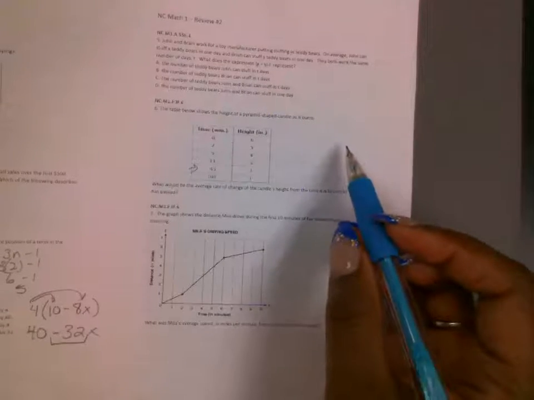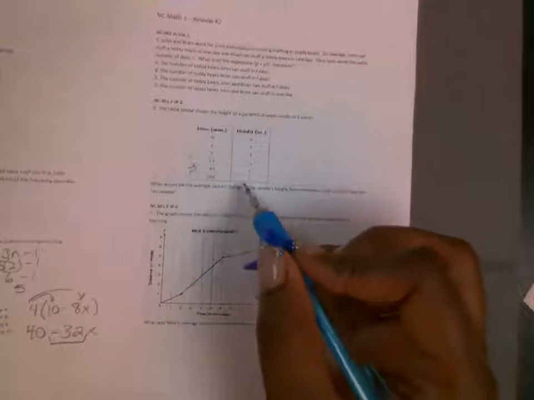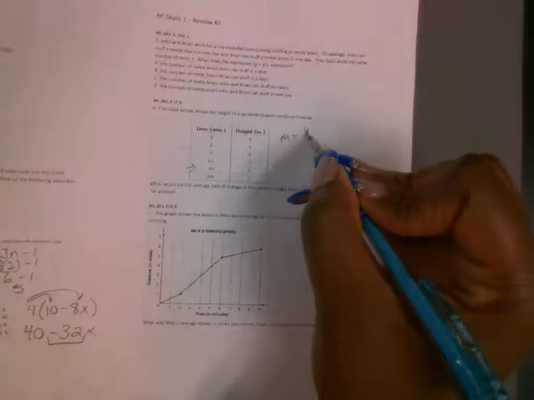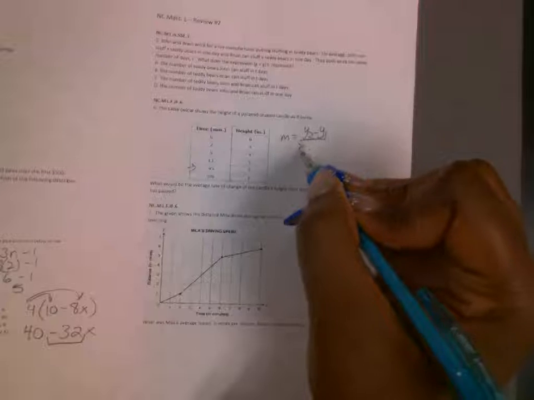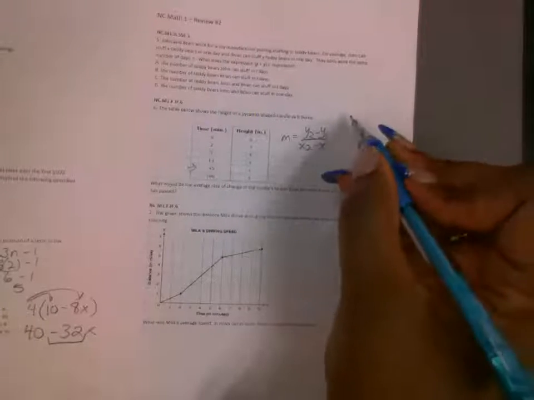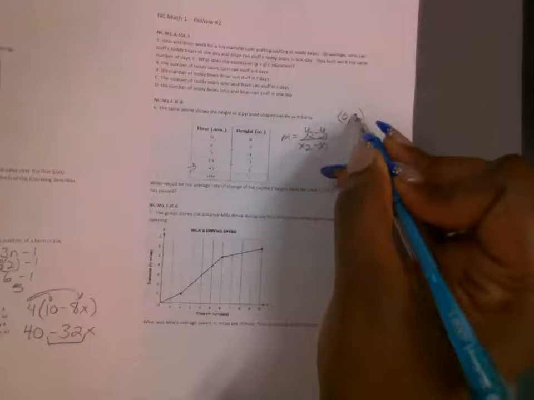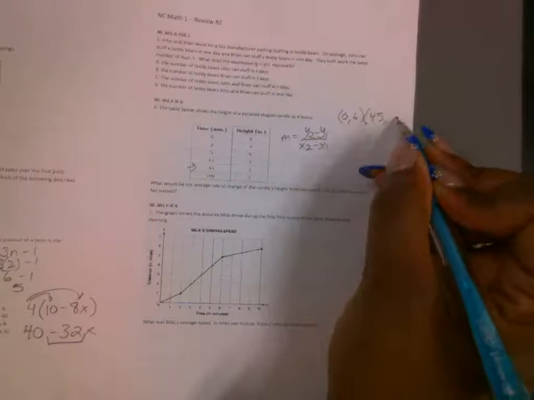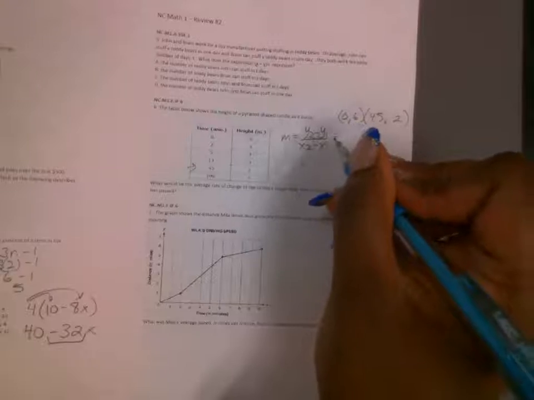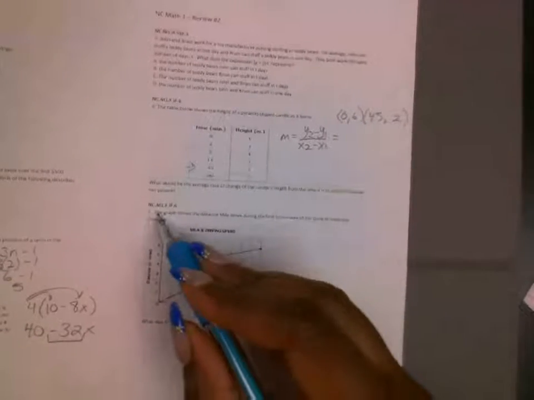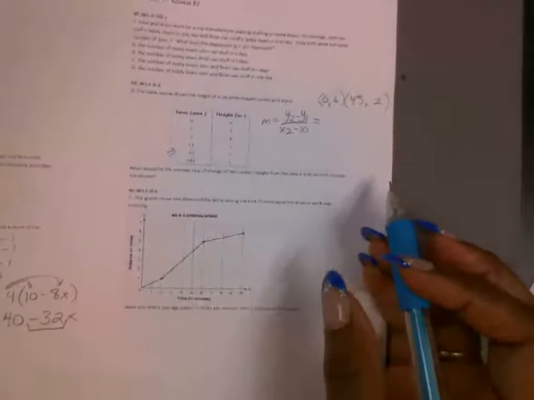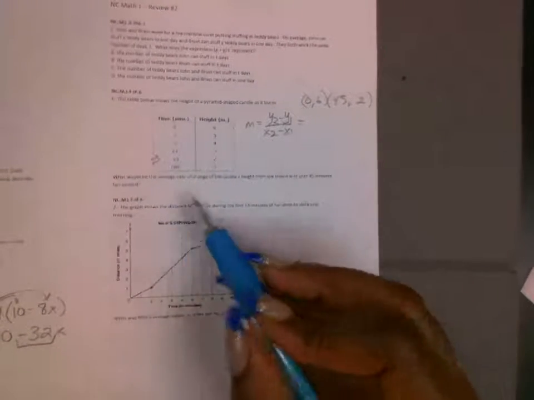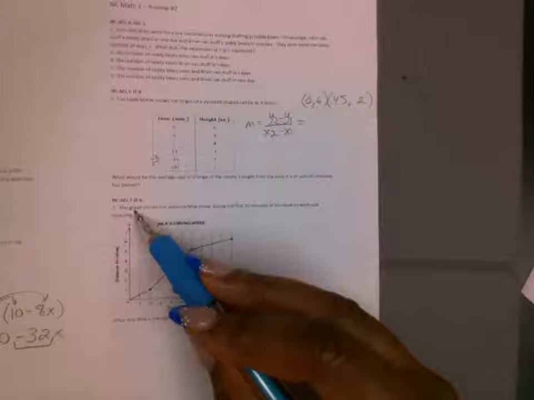All right. So what is the average rate of change? You can use the slope formula, y2 minus y1 over x2 minus x1. It started off with 0 and 6, and at 45, it was at 2. So find the rate of change there. What would it be at 45 minutes? Not per minute, but just at 45. So don't reduce it.